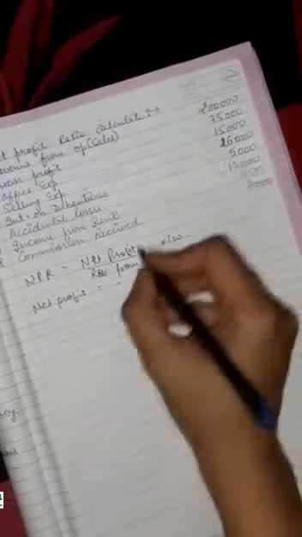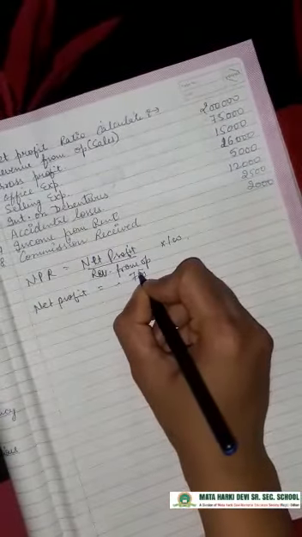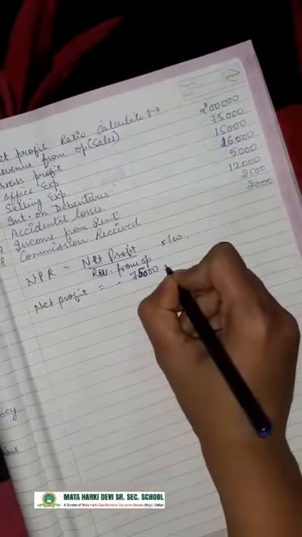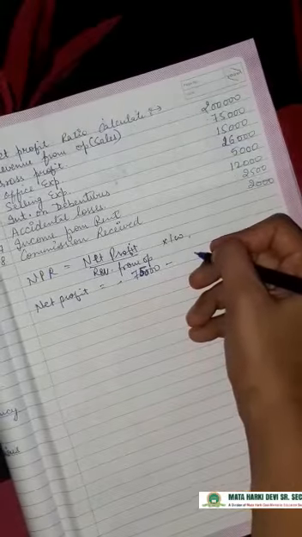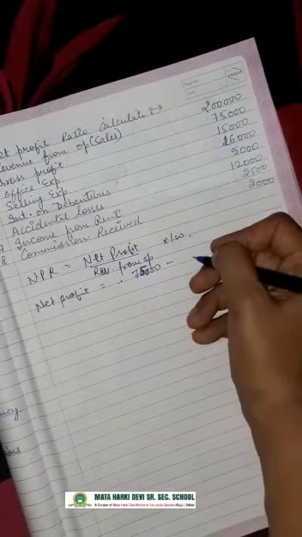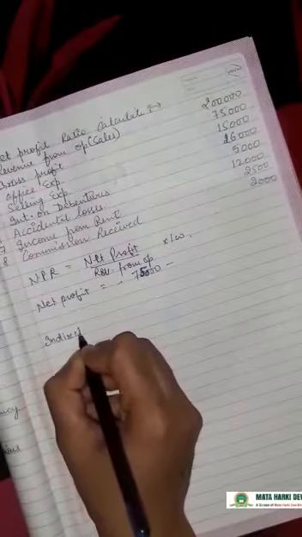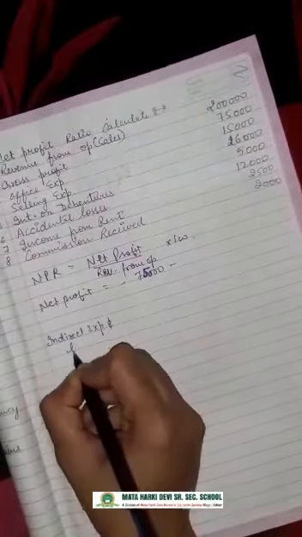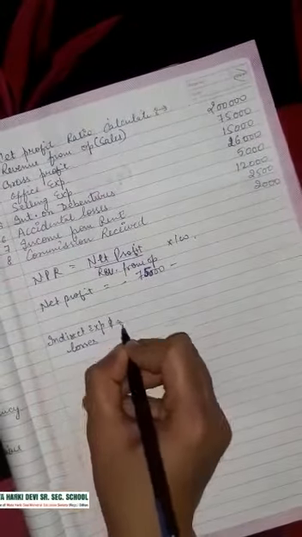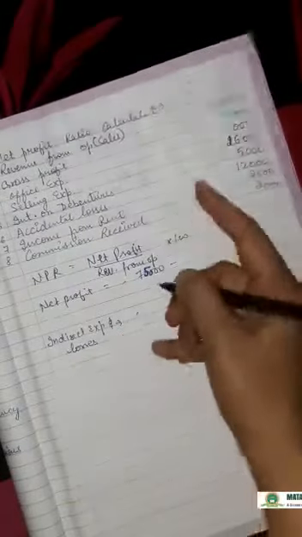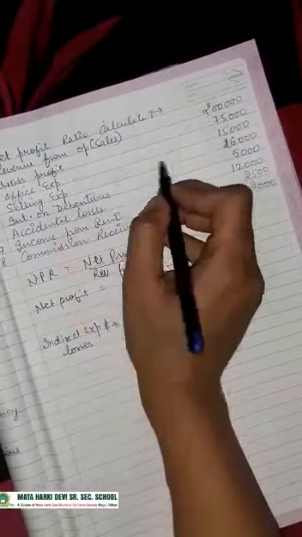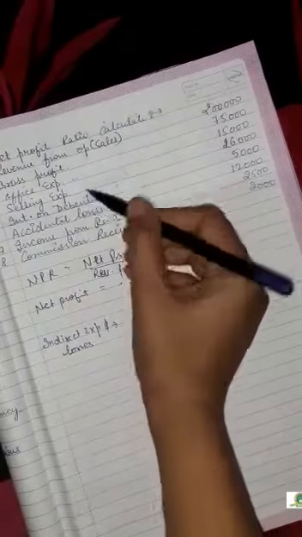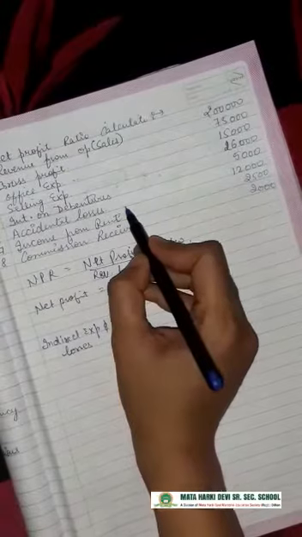So the gross profit is 75,000, and we need the indirect expenses and losses. So we have to calculate the value of indirect expenses and losses also. For calculating the value of the indirect expenses and losses, we want the different expenses written in this question, that is the office expenses, selling expenses, interest on debentures and the accidental loss.